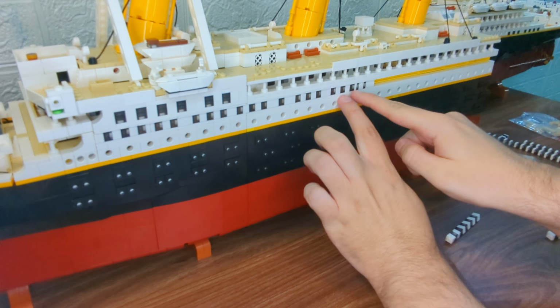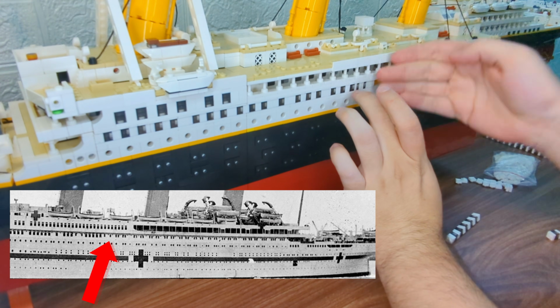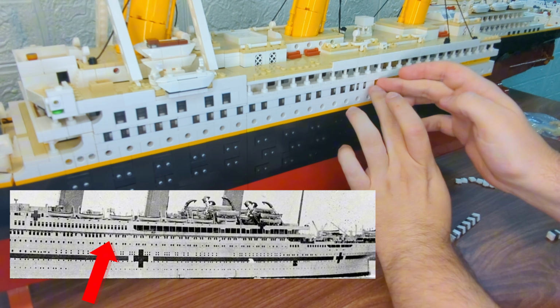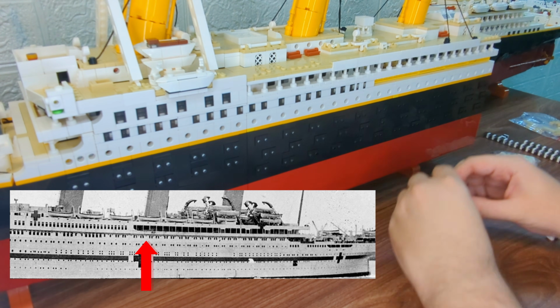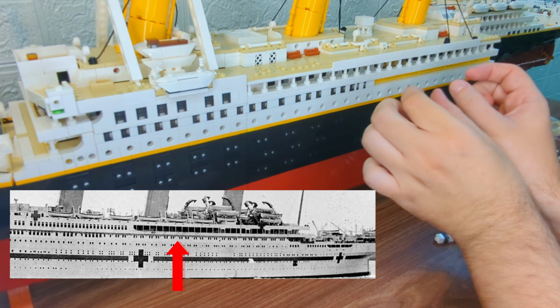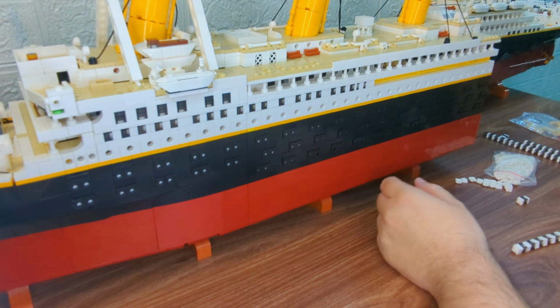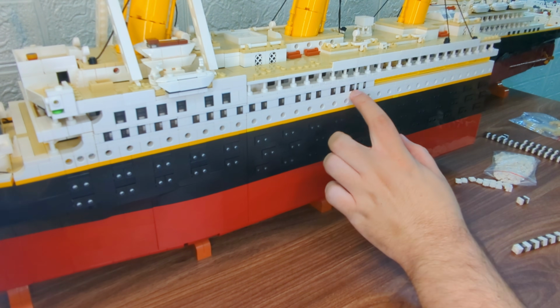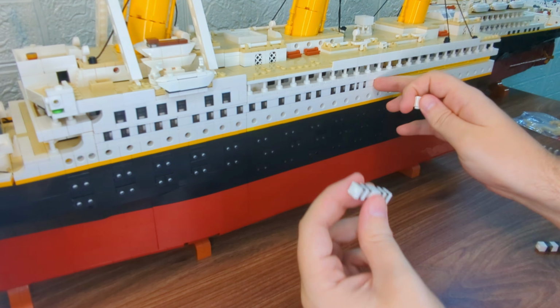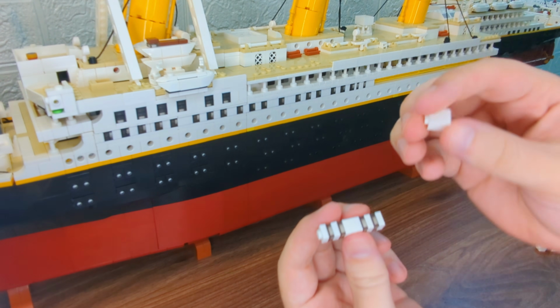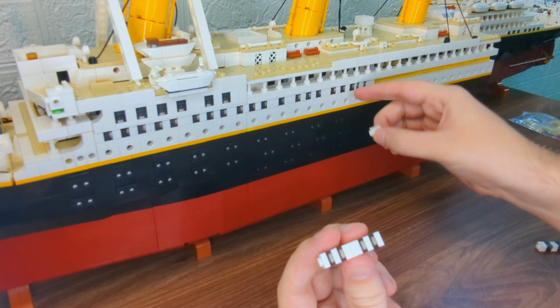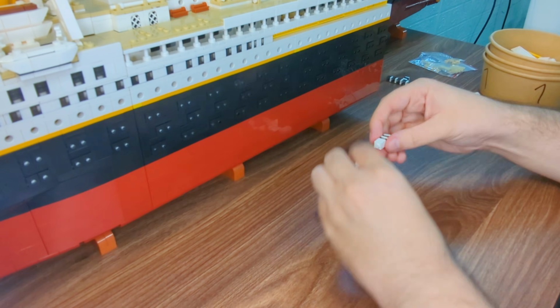The window arrangement goes a little bit strange here around this area underneath the second funnel, the back of the second funnel. But then after that, there's kind of a regular pattern of two windows close together with a little bit of a wider gap in between. So I can make them into sets of 4 that all connect together for the rest of that part of B deck. When I need some extra stability, I'm going to use one of these pieces just to anchor it into the side of the ship more.